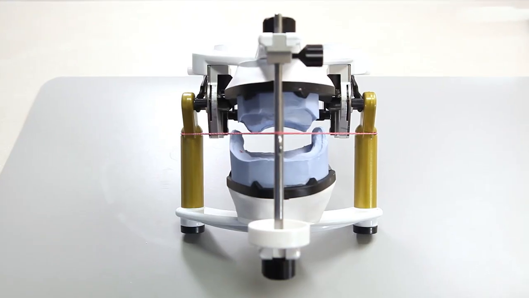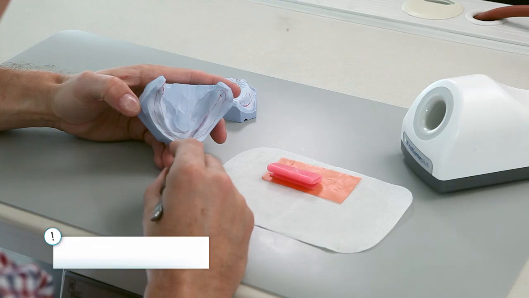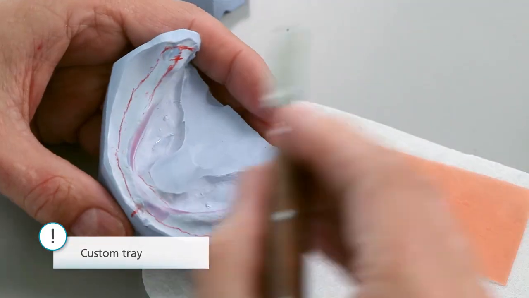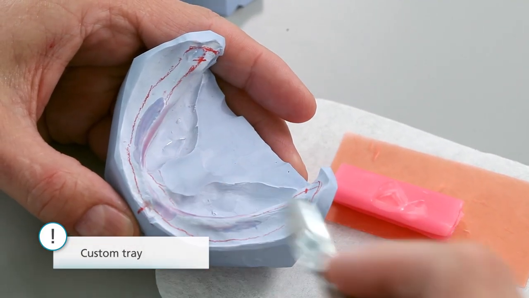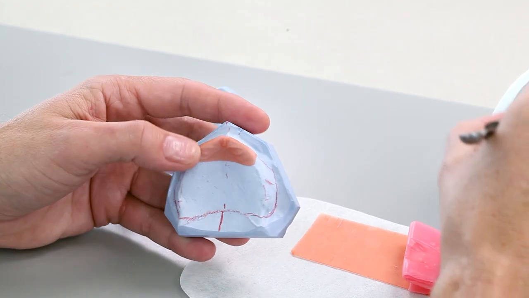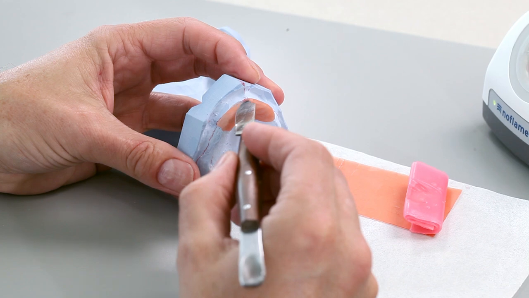The models are already aligned as required, taking the temporary vertical dimension, the retromolar pad, as well as the anatomical midline into consideration. Carefully block out the undercuts with wax. The maxillary model can be blocked out with wax in the area of the palatine rugae so that the impression is as detailed as possible.